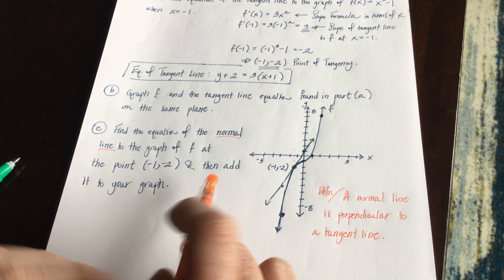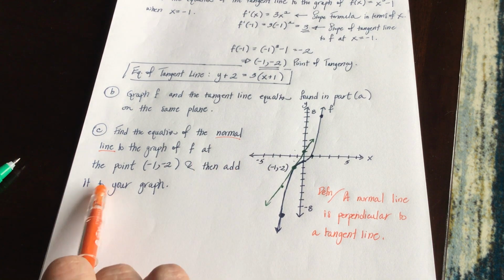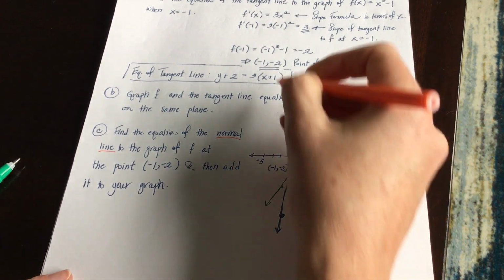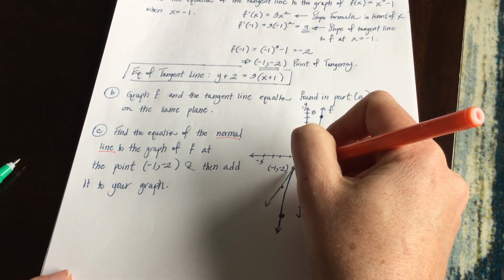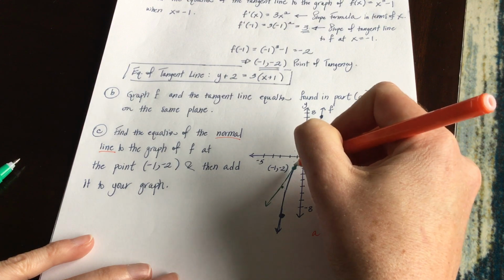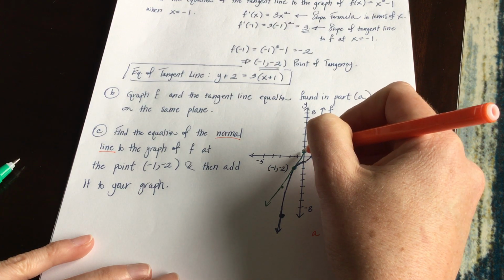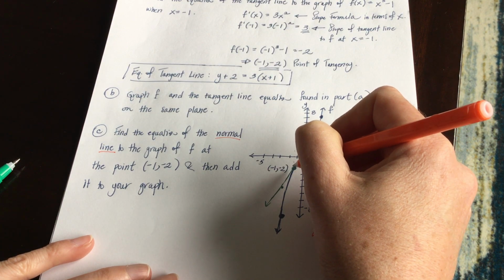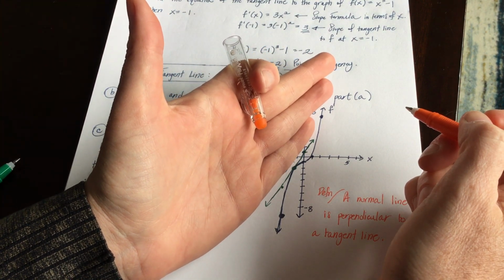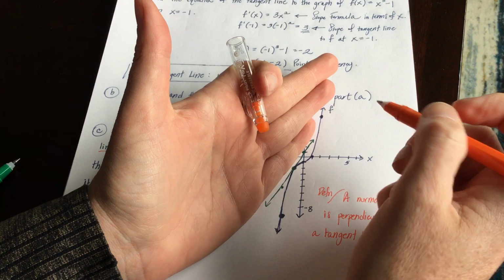As a matter of fact, I'm going to go ahead and break the rules here. I'm going to add it to the graph first. So the slope of the tangent line was 3. If you want the normal line to form a right angle with the tangent line, then instead of going up 3 over 1, you're going to need something different. This is something that I noticed has been a common mistake left over from Algebra 1.